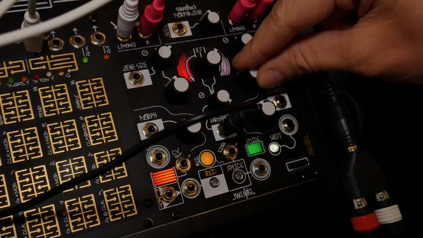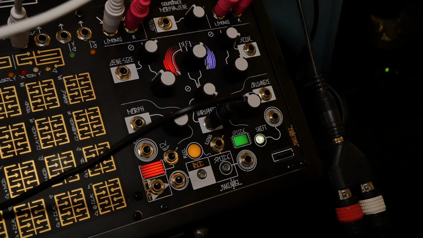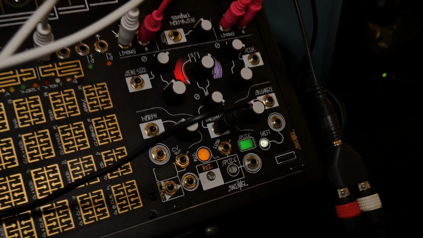Of course, this will always depend on whether the sample or sound that you're using has a consistent pitch. If you zoom to a place that has a different pitch, then you're going to have a different starting point, and so it's going to be a different note that it's starting from. But if you have like a drone or something recorded into the Morphagene, it can be basically used as another oscillator in this case.